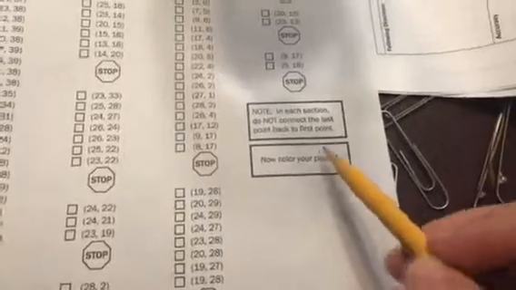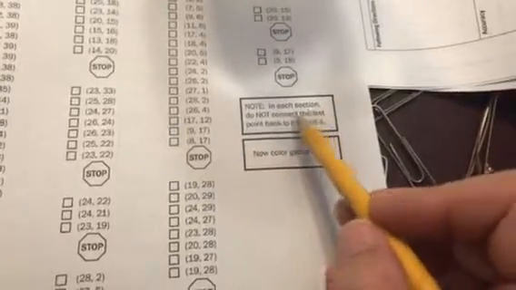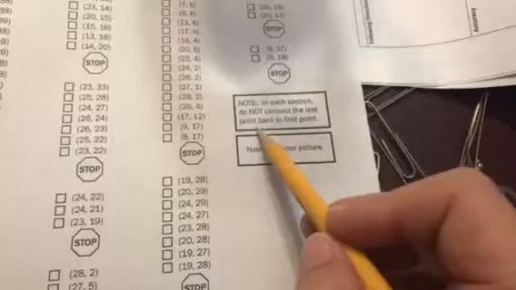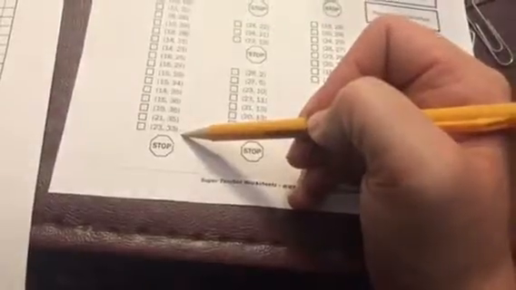And if you do it correctly, all right, note, in each section, do not connect the last point back to the first point. So important note here. When I get to the bottom of here, don't try to connect it back to the beginning up here, okay? It just so happens to be the same point, but it doesn't necessarily happen that way, all right? So once you've finished all this, then you're done with that, okay?